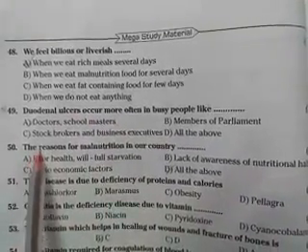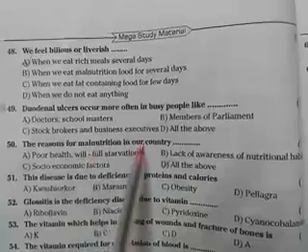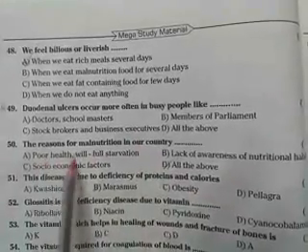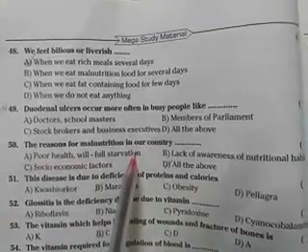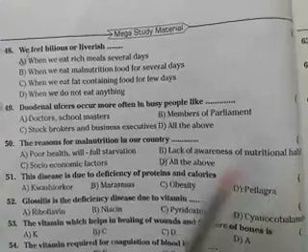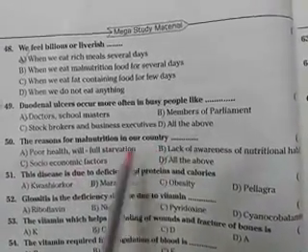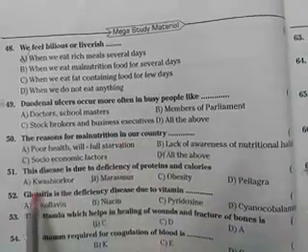Next, 50th bit. The reasons for malnutrition in our country. Poor health and willful starvation is one of the reasons. Lack of awareness of nutritional habits. Next, socio-economic factors. So these three are the reasons for malnutrition in our country.